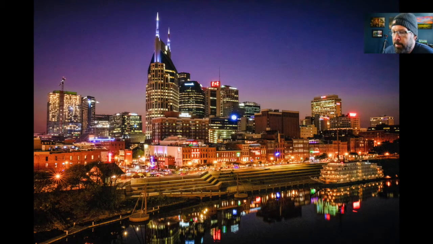Well, here's another image that I took when I was in Nashville. This is a cityscape of nightlife in Nashville, and you can see that the visual balance of this image works really well. I'm using the rule of thirds with the Batman building to the left of the image. It's just standing tall and looking so beautiful. And then in the bottom right of the image, you can see that there is a beautifully lit ferry boat that helps add visual weight to the image and a sense of balance.